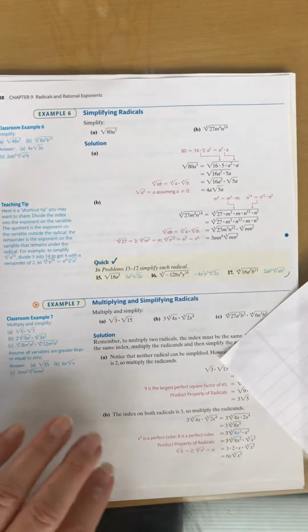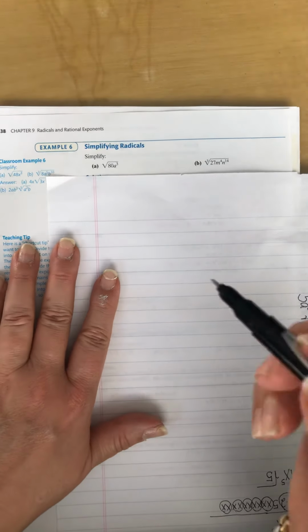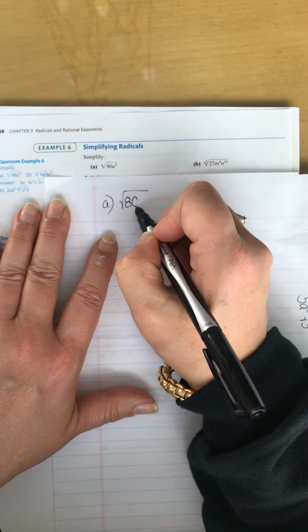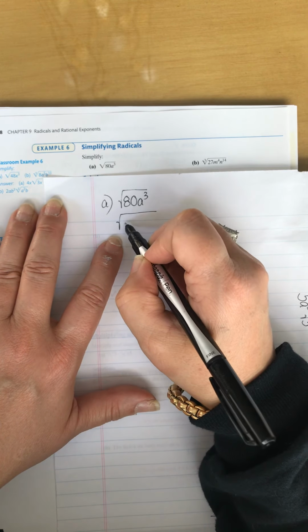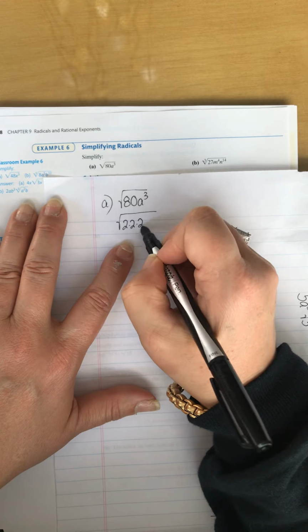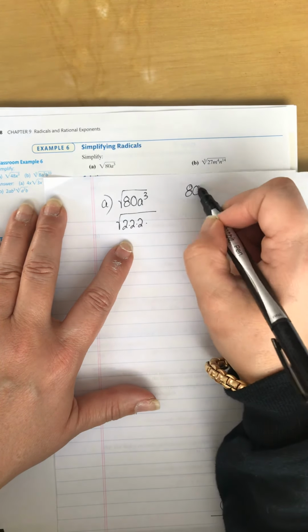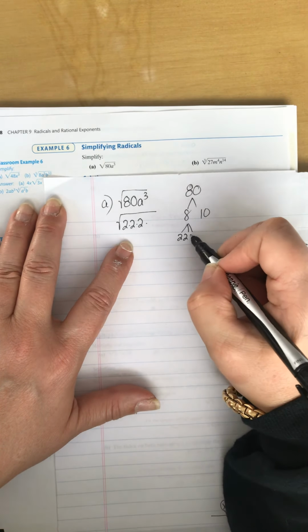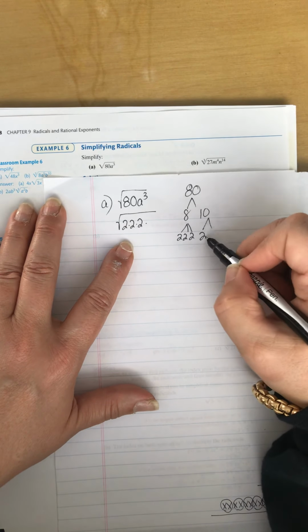Example 6. We have square root of 80 a to the 3rd. So if we made a tree, 80 is 8 times 10, and 8 is 2, 2, 2. 10 is 2 times 5.